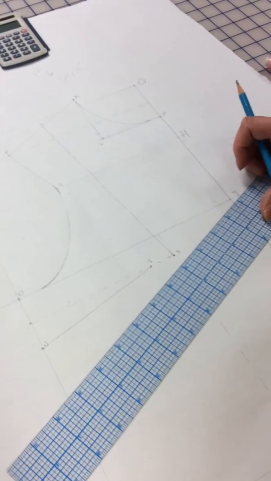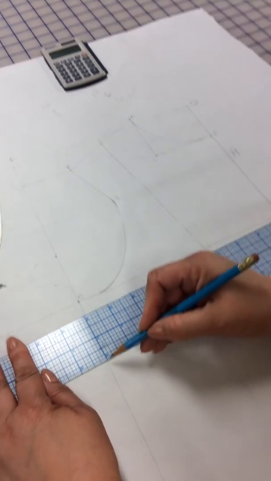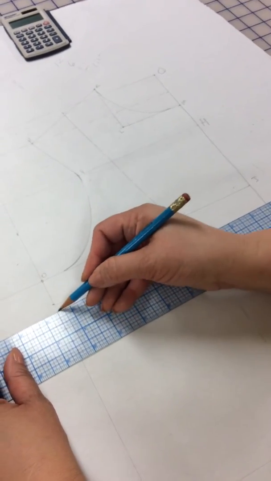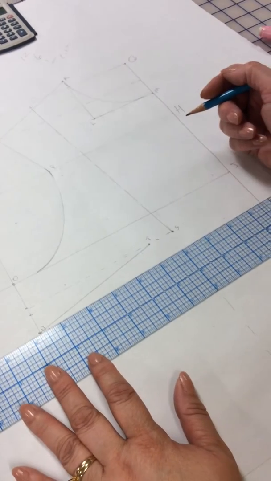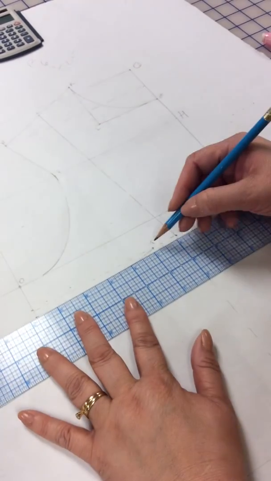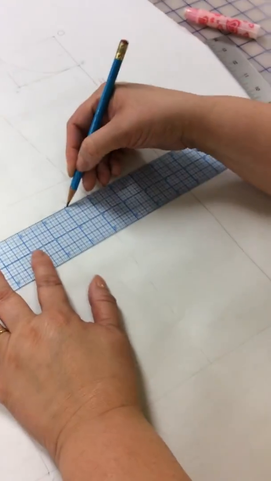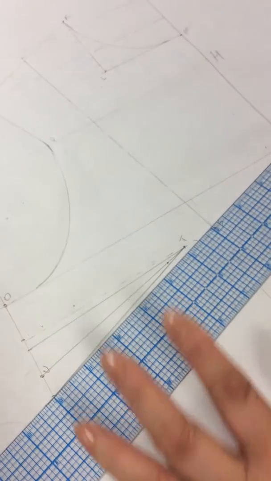On the EF line, measure out 1/2 the total bust dart depth on each side of U. Connect each of these marks with the bust dart point to complete the dart. Okay. This is the thing that the guys get to skip.